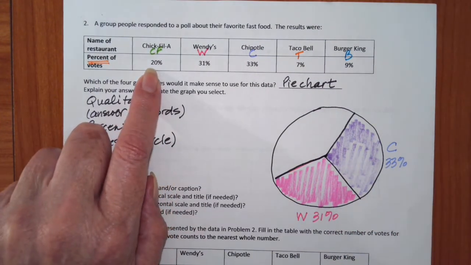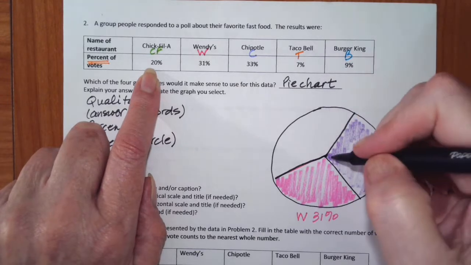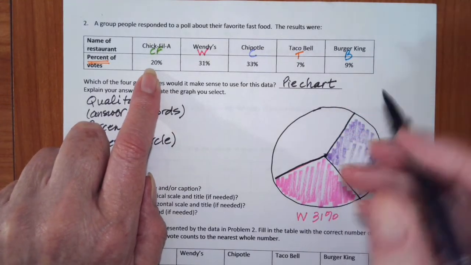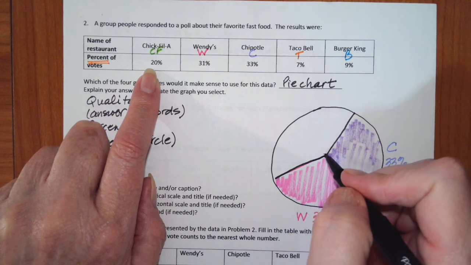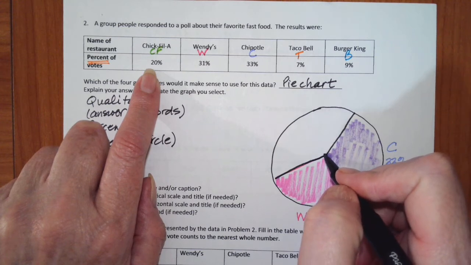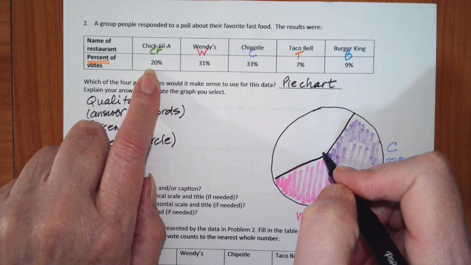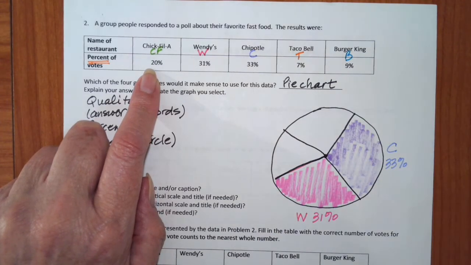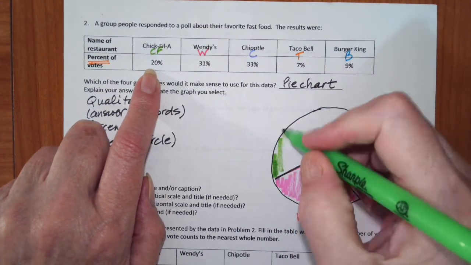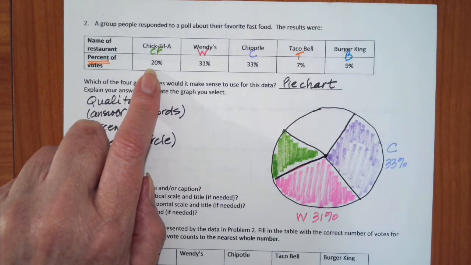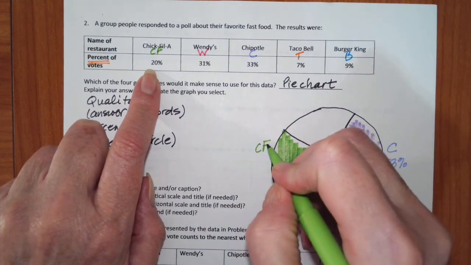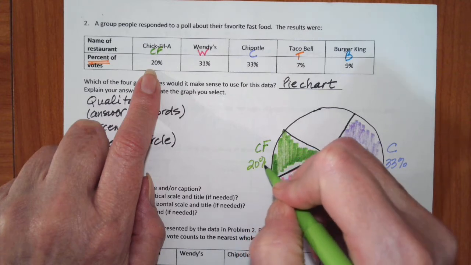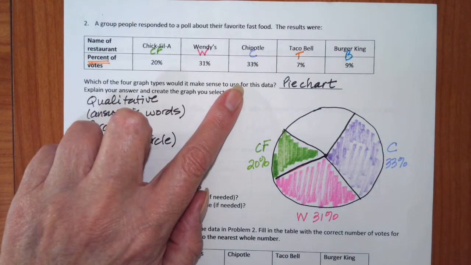The next largest one is going to be Chick-fil-A, and that's going to be a little bit less than a fourth. So let's say that it is going to be, oh, I don't know, let's call it this one, and here's our Chick-fil-A. So here's my Chick-fil-A at 20%. And then we will do Burger King.